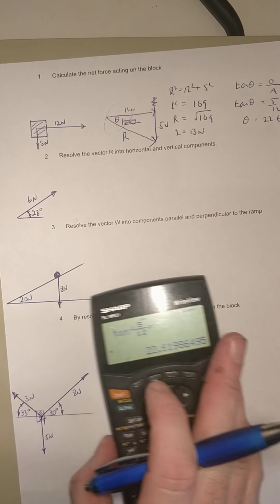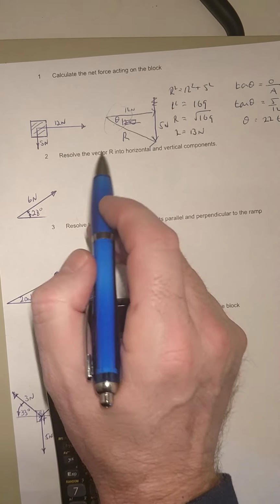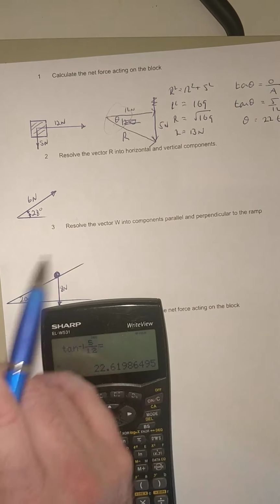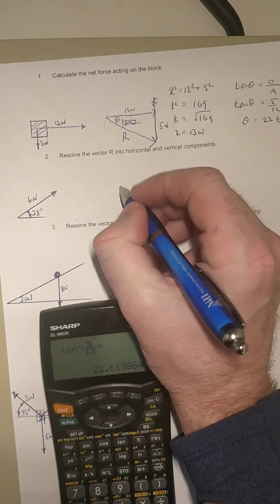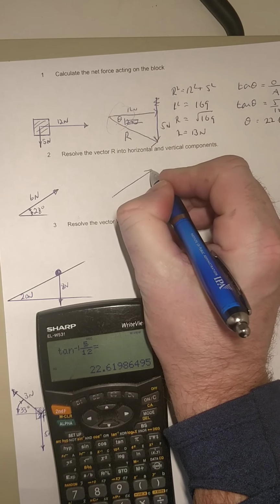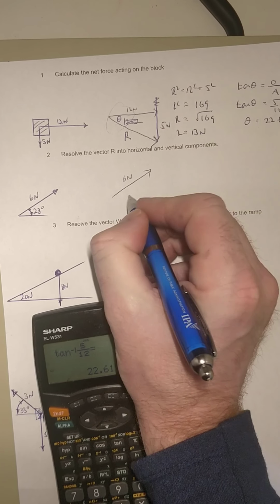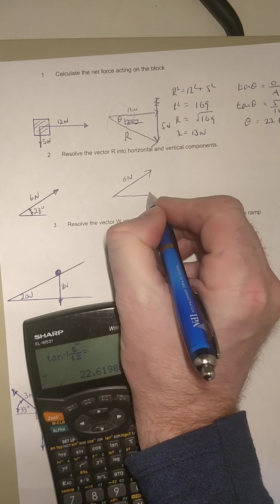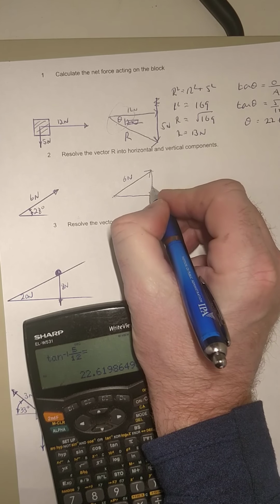Second type of question you need to be able to do for the basics is resolve the vector into horizontal and vertical components, which is effectively the opposite of that. So we have a vector of 6 newtons, R is 6, and theta is 28. Draw in your horizontal and your vertical components.